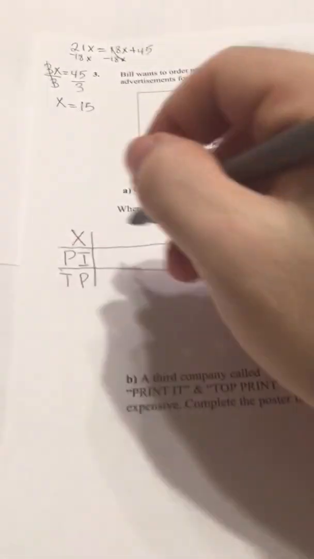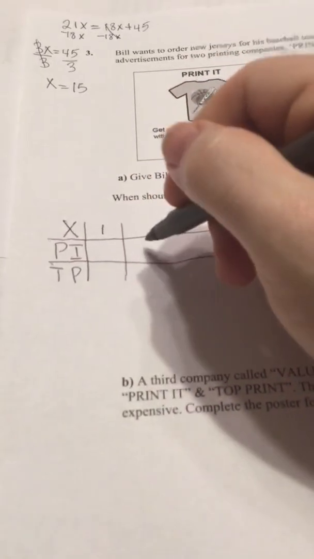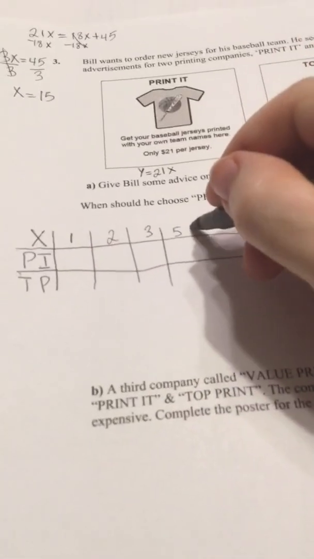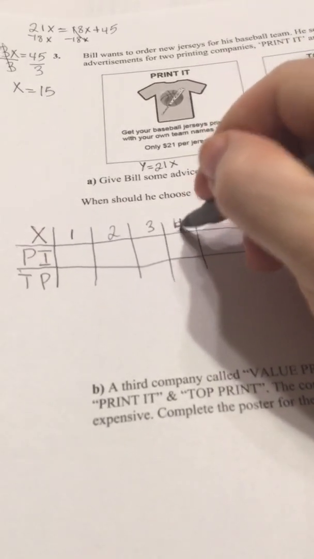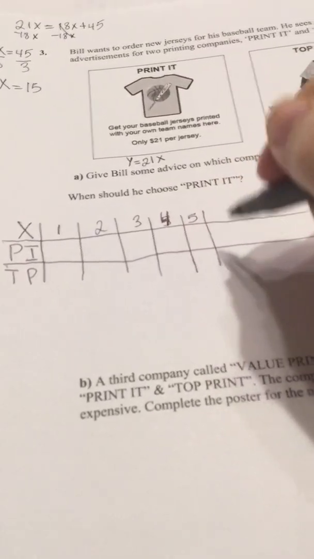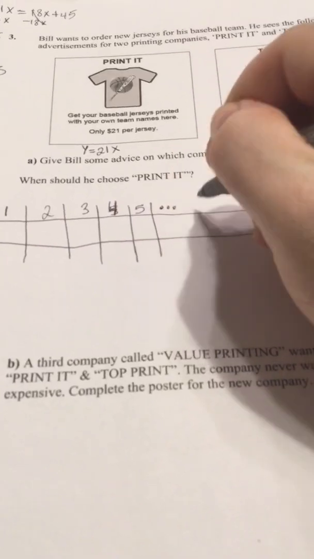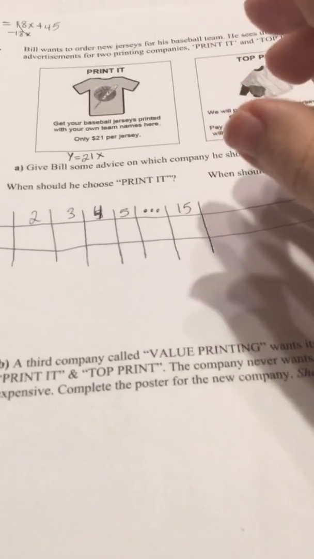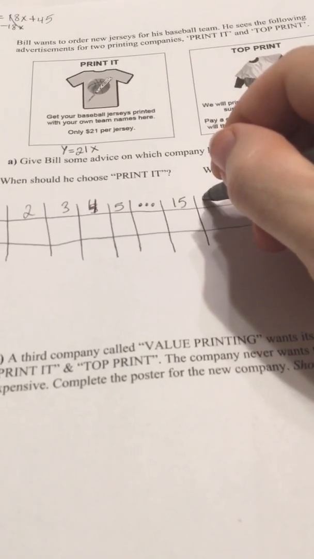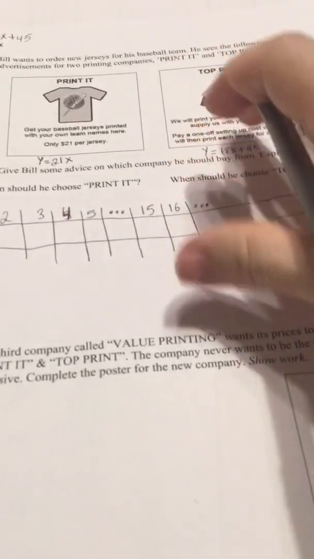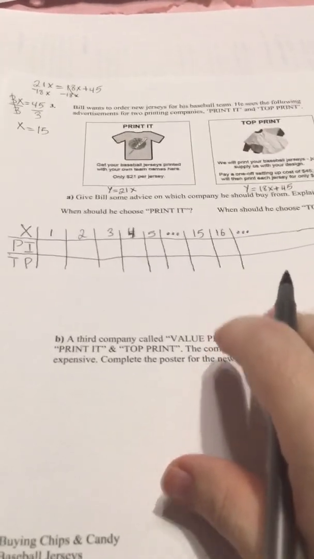So now in my table, I said, all right, well, let me get a little bit of start. 1, 2, 3, 4. Oh, that should be a 4. Then 5. Then I said, all right, well, this is going to give me a little bit of a hint of which company is actually cheaper. I don't want to make a huge table, so I'm going to skip to 15 where I know that they're going to be the same. I'm going to use this table to give me some clues about what's happening. Then I'm going to use 16. And the table's not going to stop at 16. So then I'm just going to continue. And that's going to be our layout of the table.